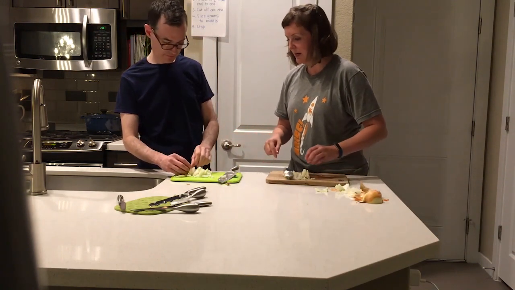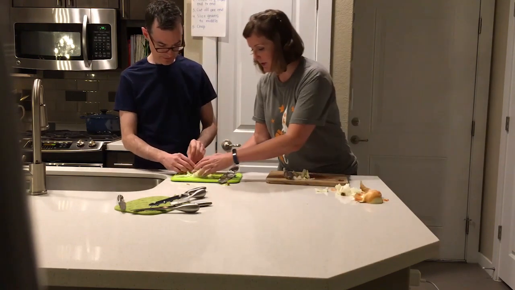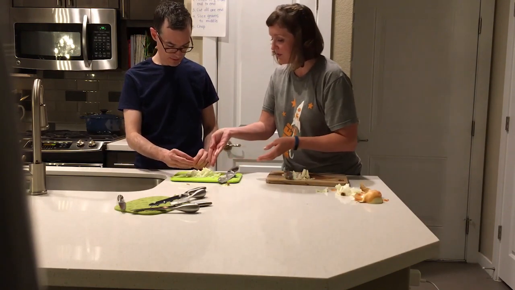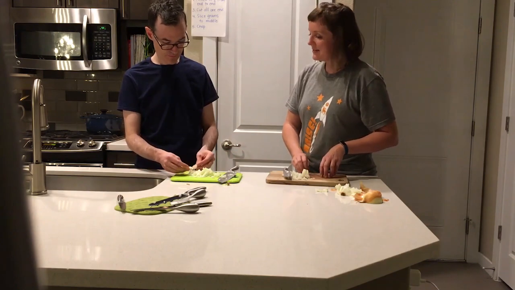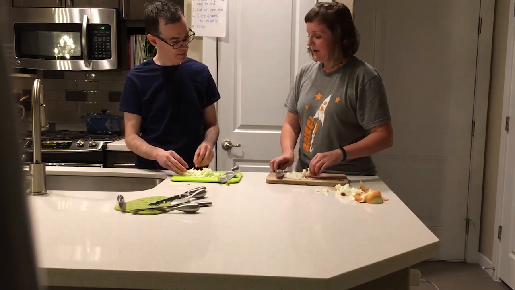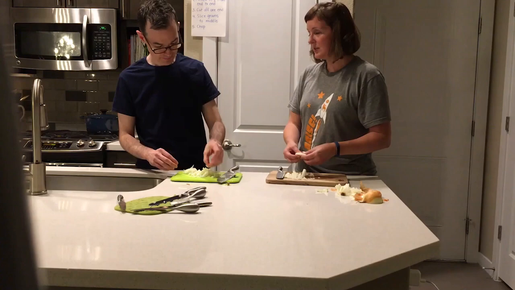Then just take that end part and toss it aside. And then look what you've done. You've created all these little onion pieces. Those are going to be delicious in our guacamole. Nice work. Mine still has some ends though, and I feel like mine fell apart a little bit more than yours. Well, you know, it takes a little bit of practice.